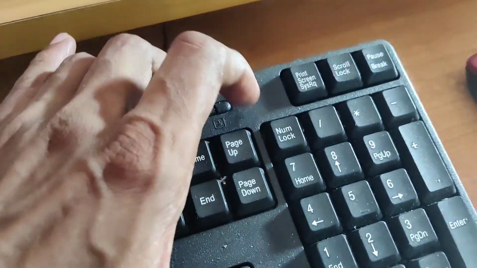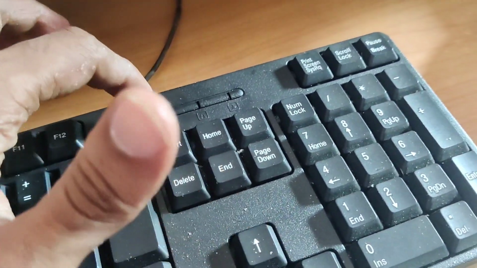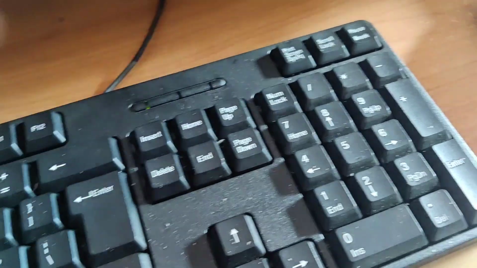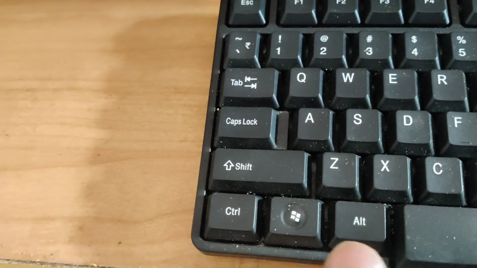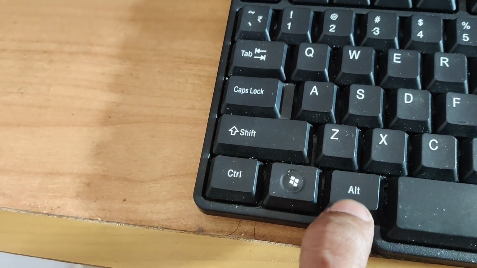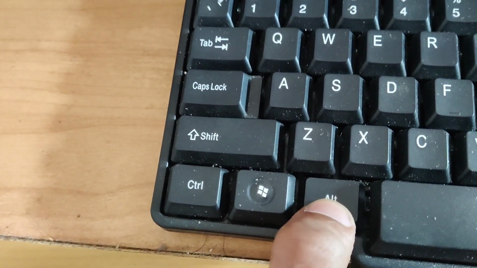So in front of me is a keyboard and I simply turn on the number lock. My computer is running on Windows OS and I turn on the number lock. And this is the Alt key on the left side of my spacebar. I simply press and hold this Alt key.